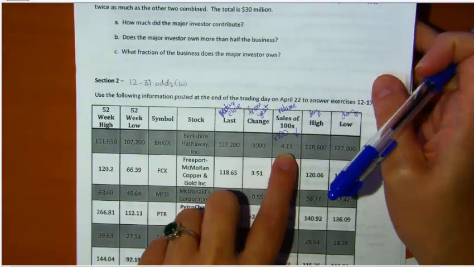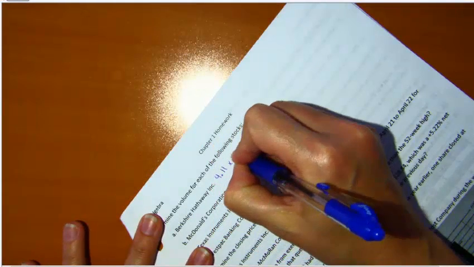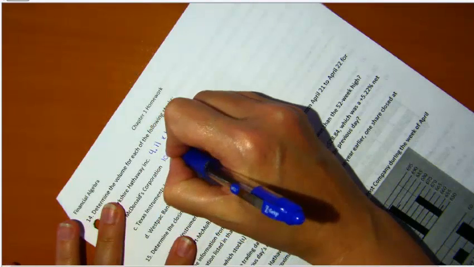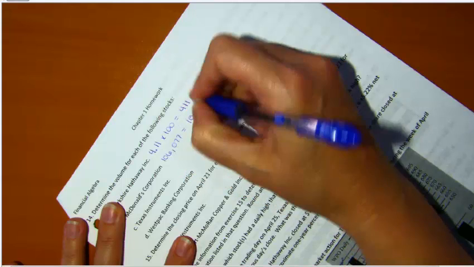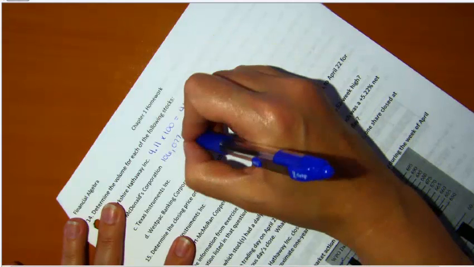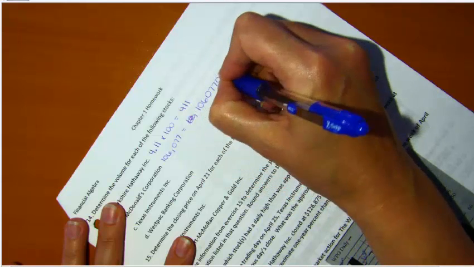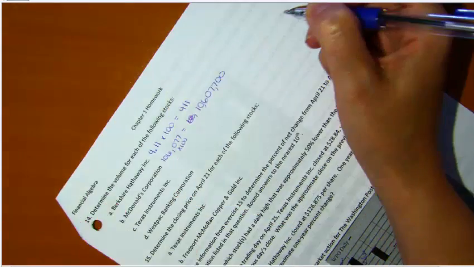So Berkshire Hathaway is 4.11. So 4.11 times 100. McDonald's is 106,077. I got 1,060,770. So I'm doing that one right? Hold on. 10,607,700. 10 million.